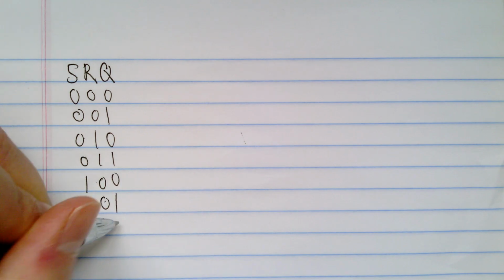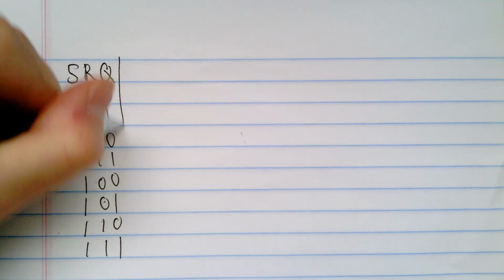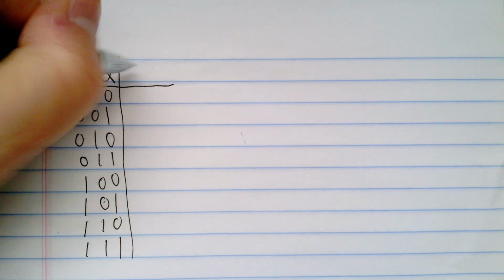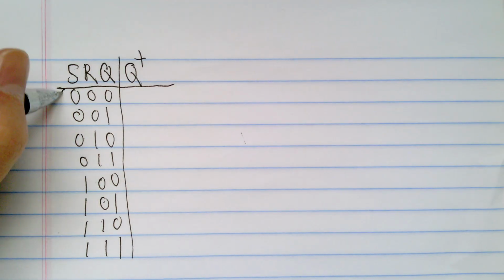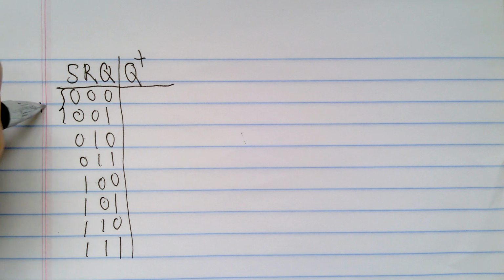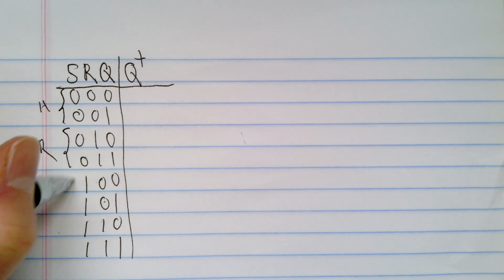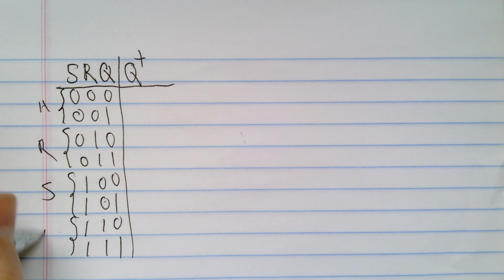Buddy, just wanted to give you a brief rundown of how you can get a remapped excitation table from an SR flip-flop. Take the inputs and the present state, write out what the next state should be, characterize the inputs as being either in the hold state, the reset state, the set state, or the unstable state.